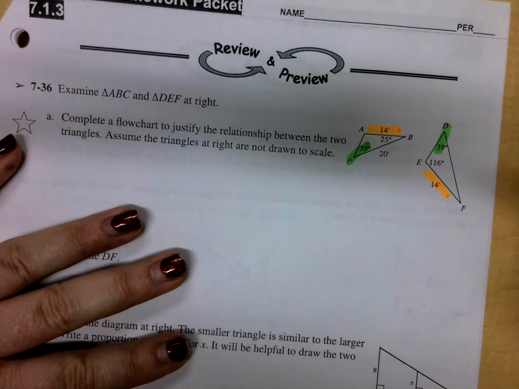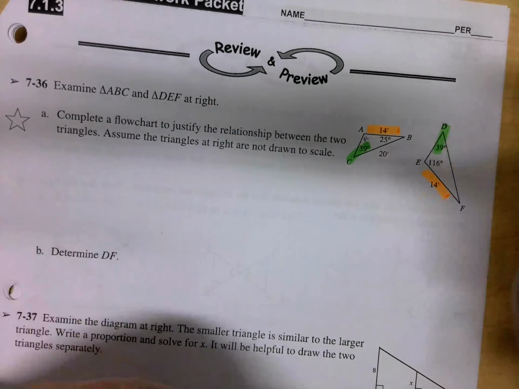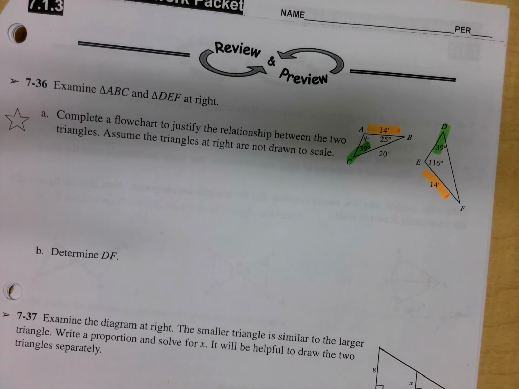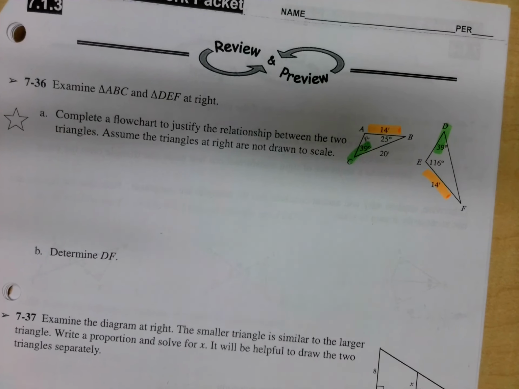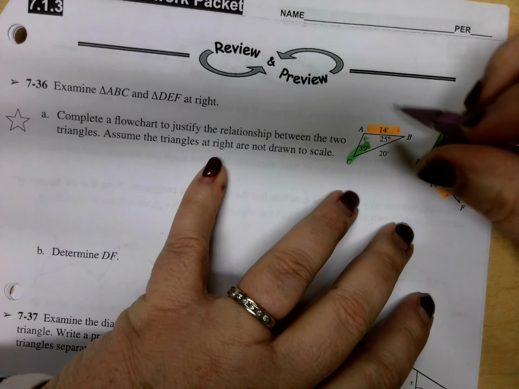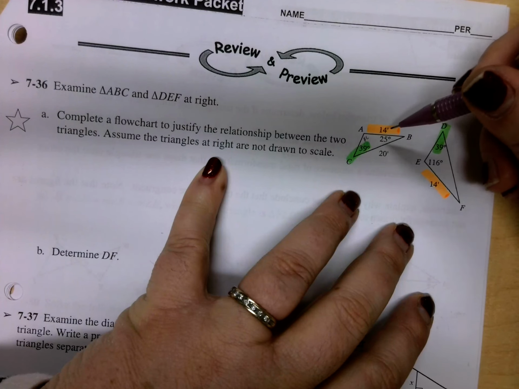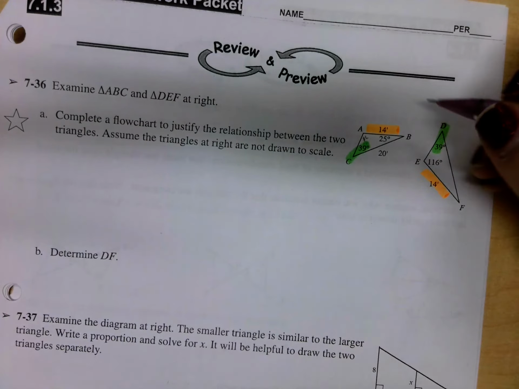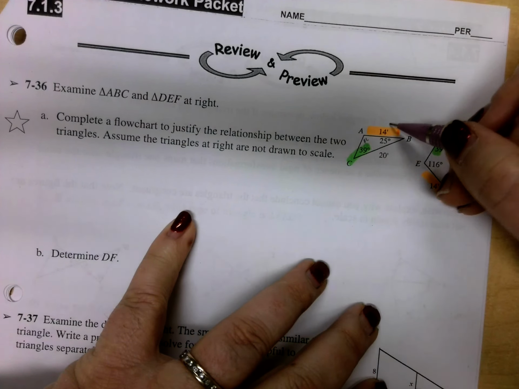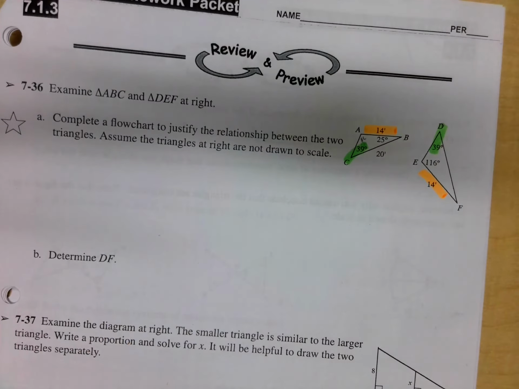So that means we would have, let's see, angle, side, angle. Okay, so we have angle, angle, side, and we have angle, angle, side. So these are congruent.